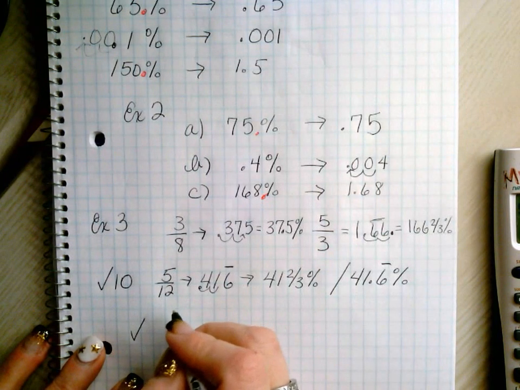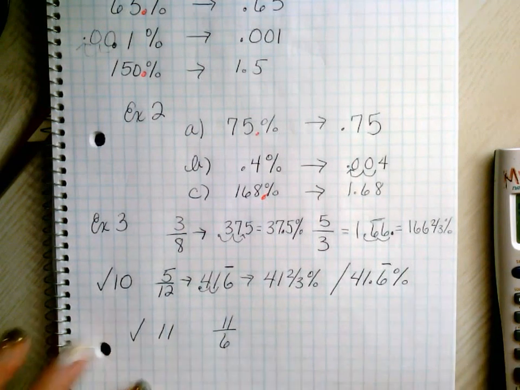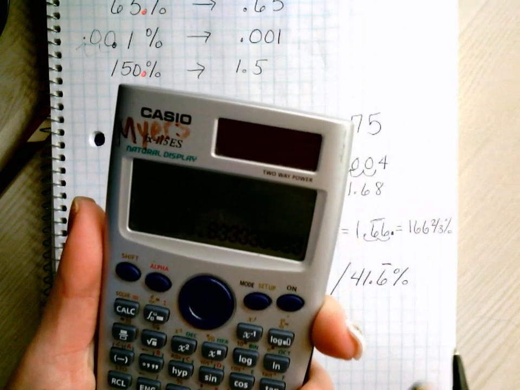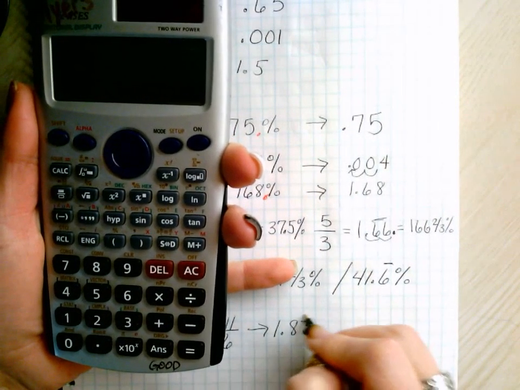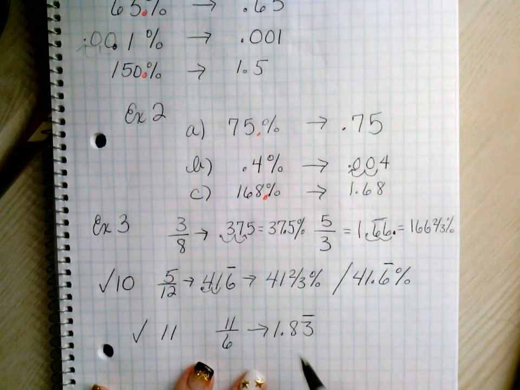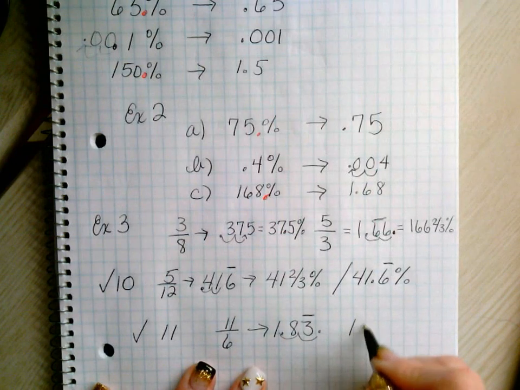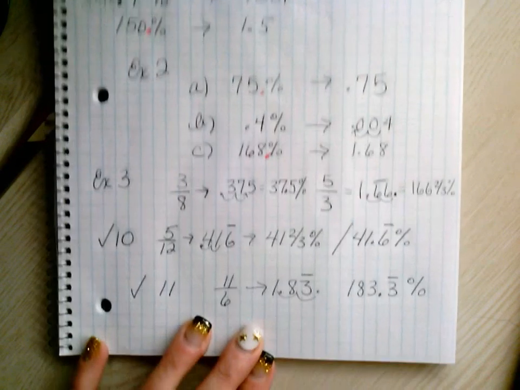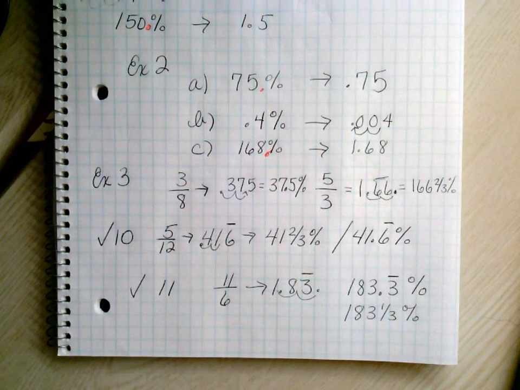Checkpoint number 11. Okay? We are faced with 11/6. 11 divided by 6 will give us our decimal. 1.83333. Okay. 1.83 with a repeater. Move it over 2 positions. So now I have 183 and 3 with a repeater percent. Or I would write 183 and 1/3%. That's just the way I've always done it. I've just done it fractionally.